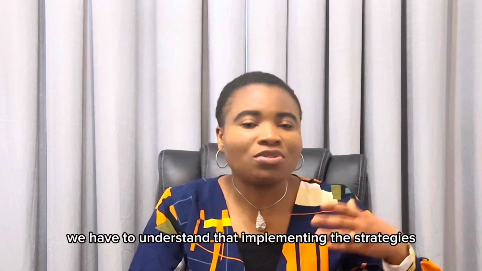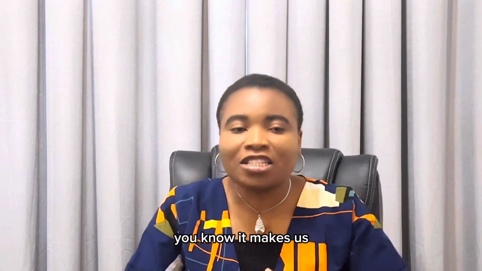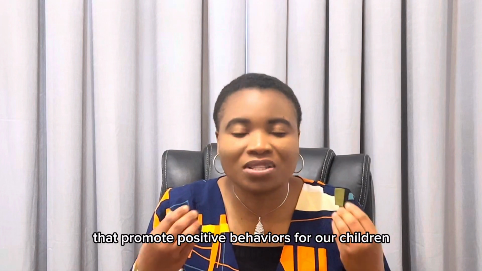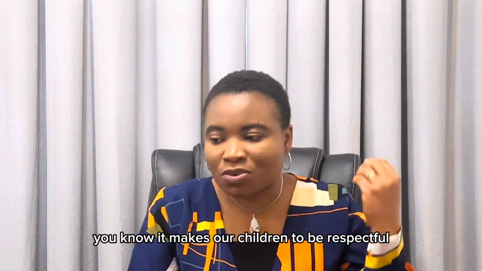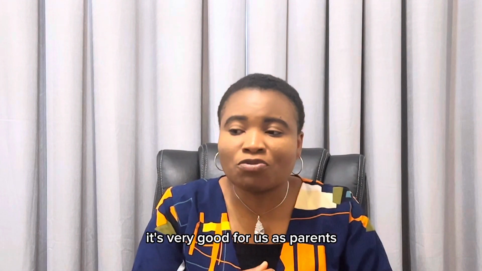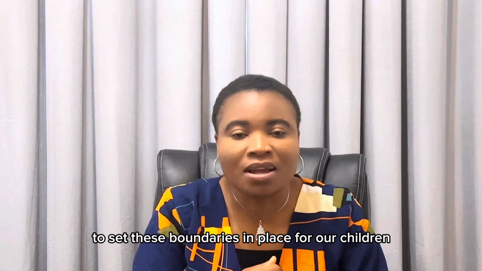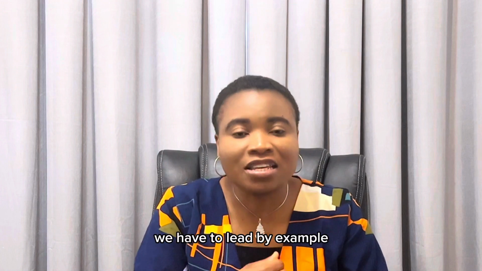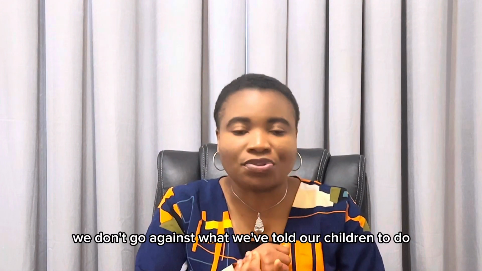Now, implementing these strategies makes us as parents set the boundaries that will promote positive behaviors for our children. It makes our children respectful and helps them develop healthily. So it's very good for us as parents to set these boundaries in place for our children, and we have to model these boundaries. We have to lead by example. We don't go against what we've told our children to do.